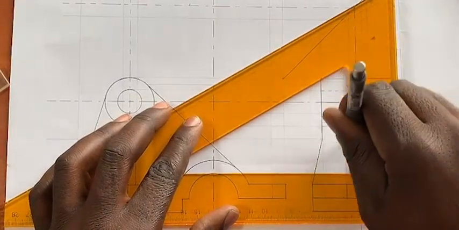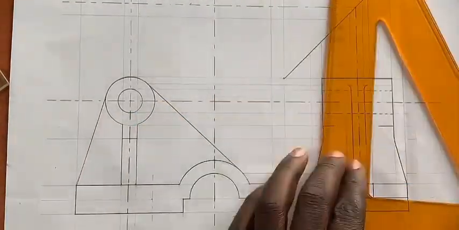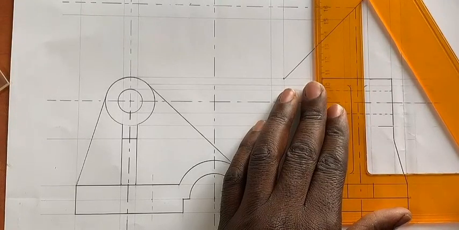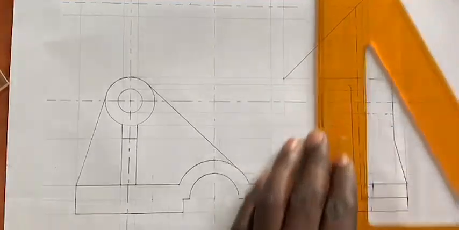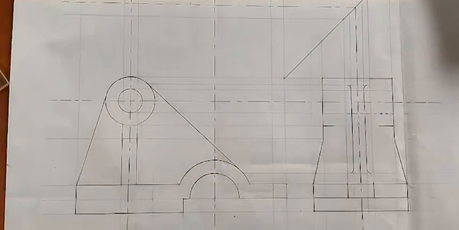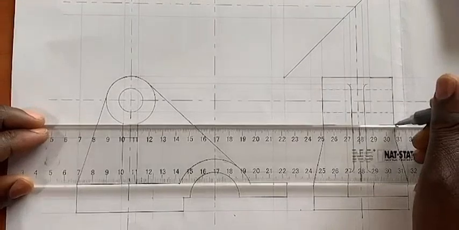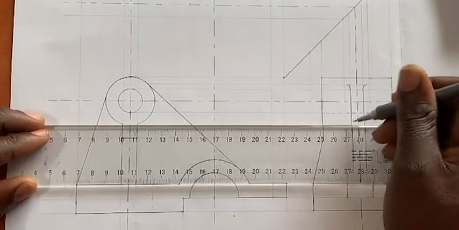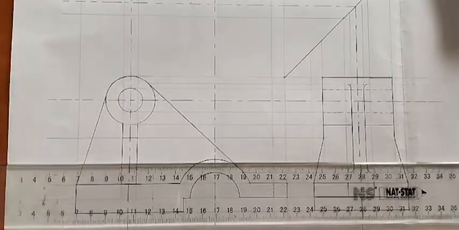Just a little bit. Just a little bit as well. Okay. Such that now I can come and say, okay, now I can see this one clearly. It will end right here. So I'm not going to have any hidden detail there. Okay, that's it.